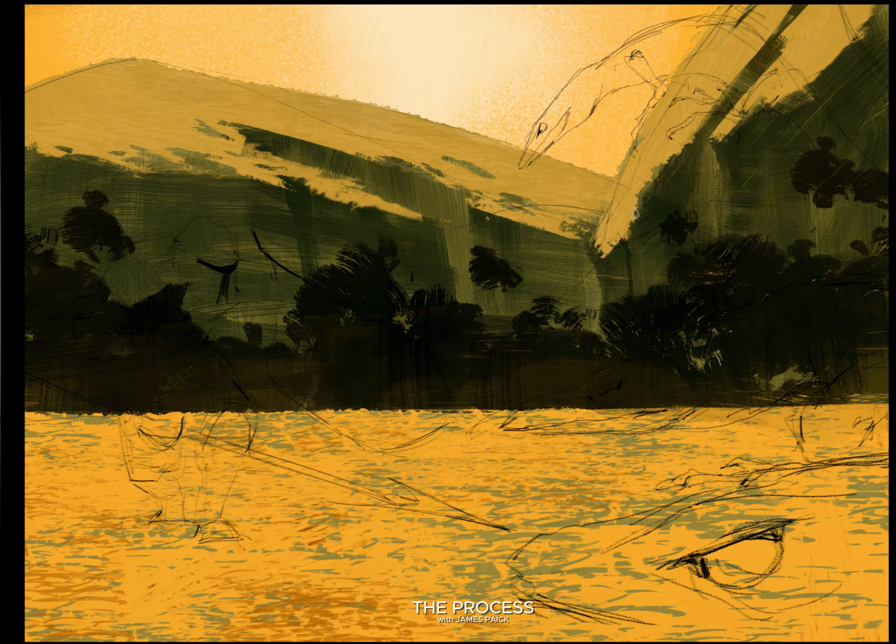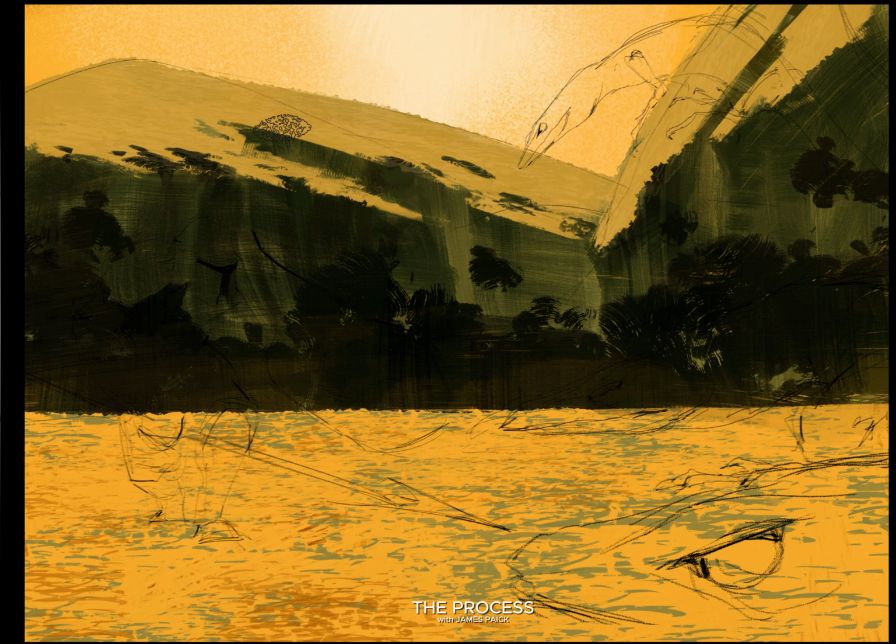So now that I'm adding in more damage, more decrepit sort of weathering on this rock face, I'm also adding different indications on the top plane. The top plane is also a surface of the rock that should have a bit of damage as well. So I'm really going to play around with that.